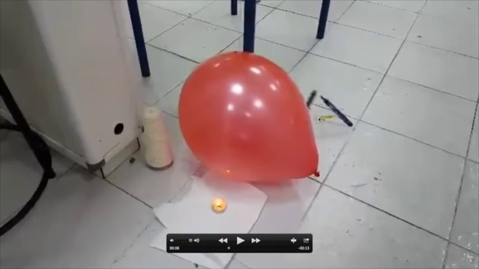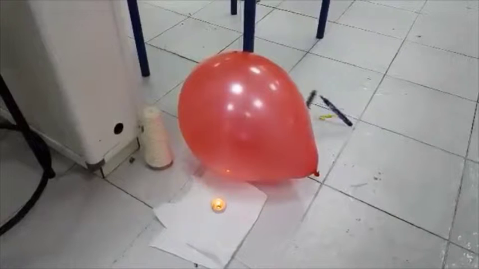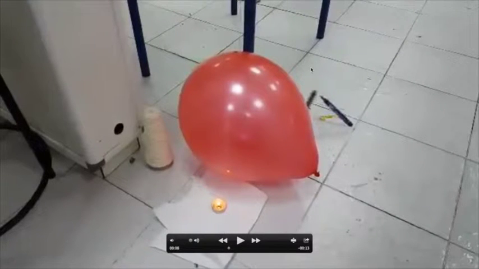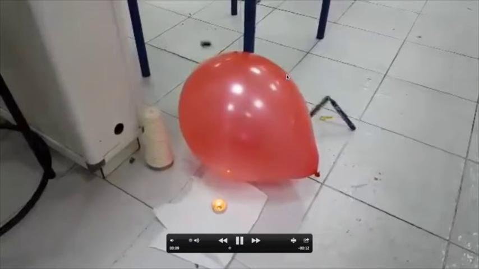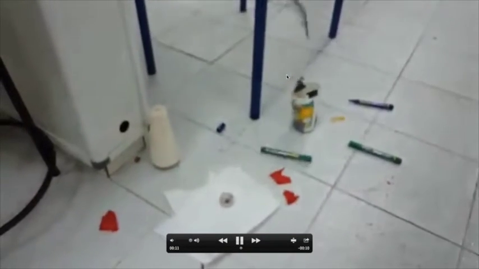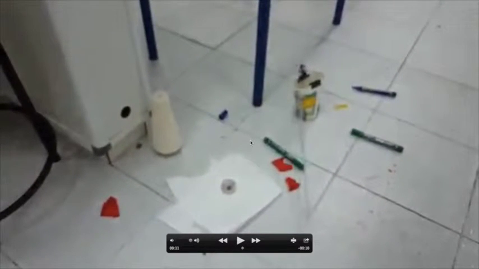So in this video shown right here, I'm doing the part where having needles at the bottom of the cup pop the balloon, which causes the balloon to blow out the candle. Now, in this scene, as you can see, the weight hits the balloon and it pops, causing the balloon to blow out the candle.